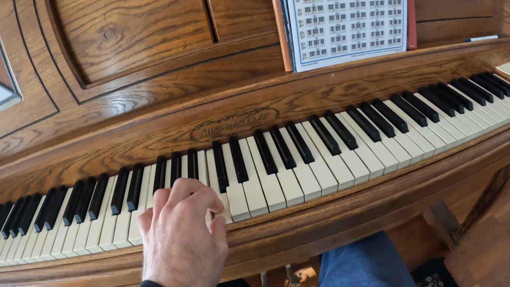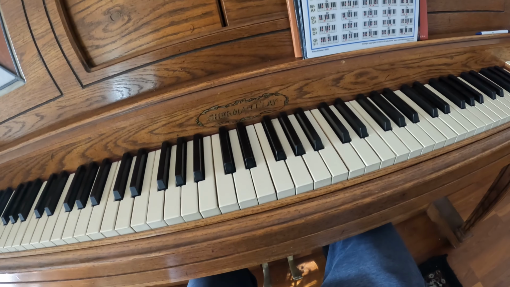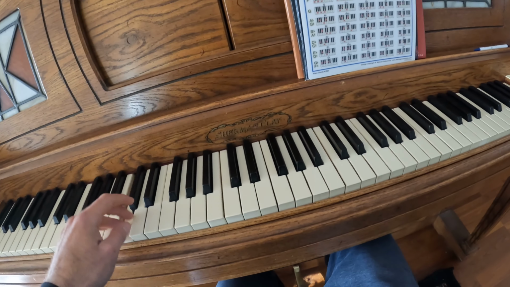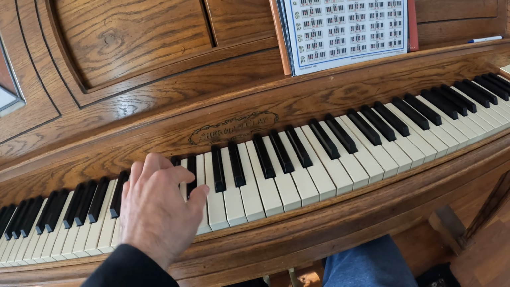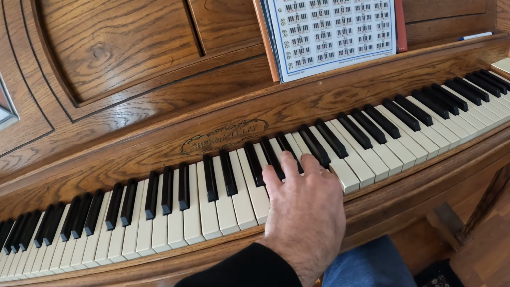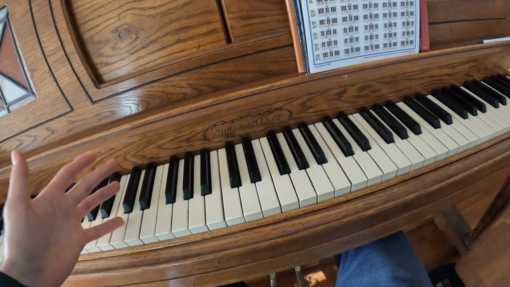Right, that brings us back to just all the notes, and that doesn't really do anything that interesting. Now let's make a scale out of whole notes. Right, that brings us back to the whole tone scale, and that doesn't really do anything for us. Let's make a scale out of minor thirds.